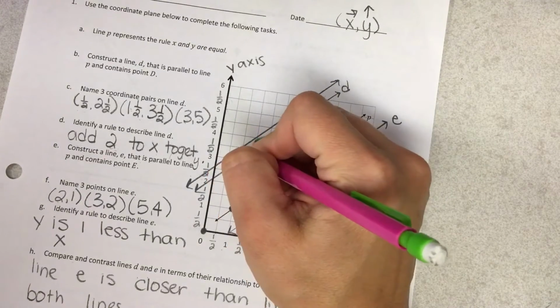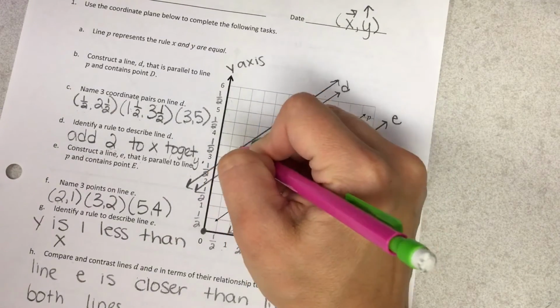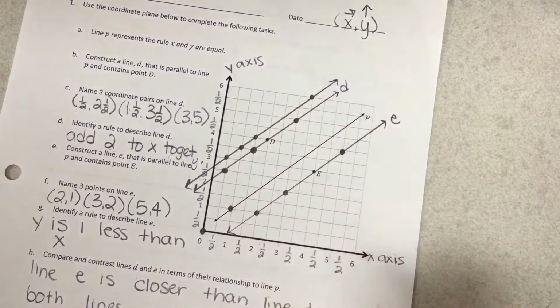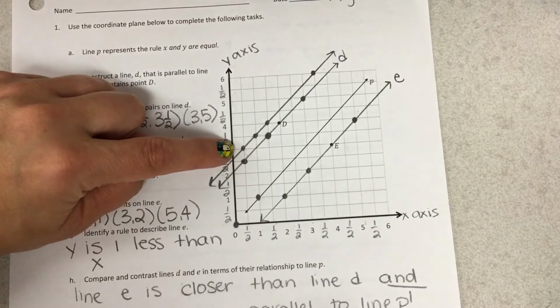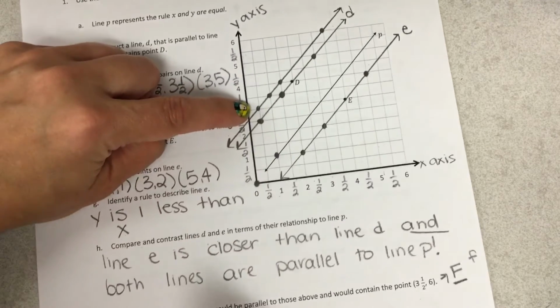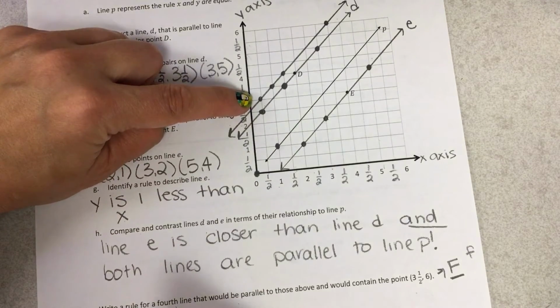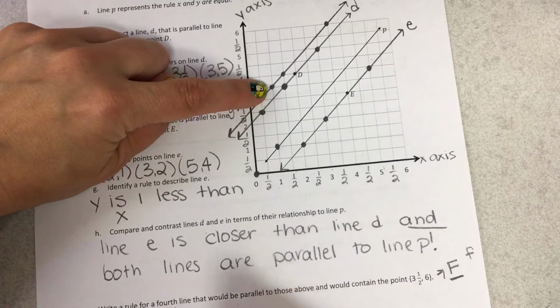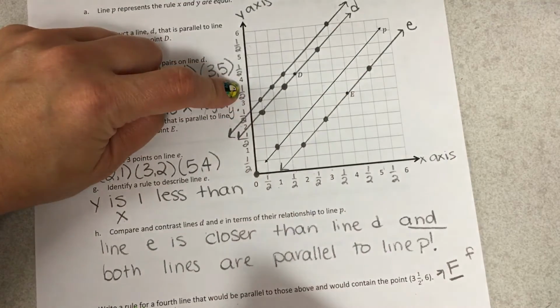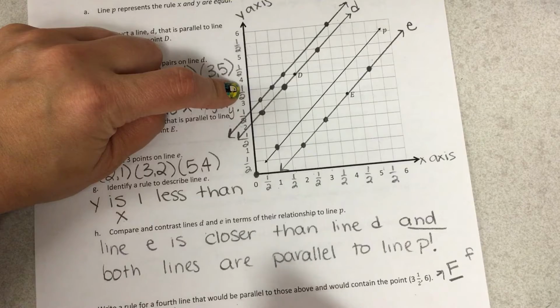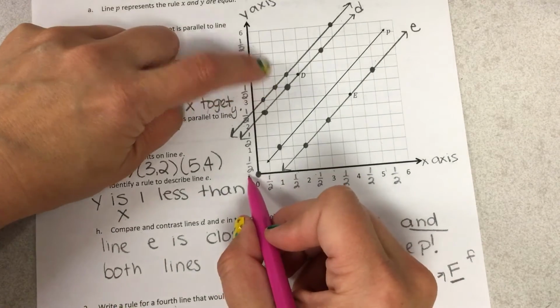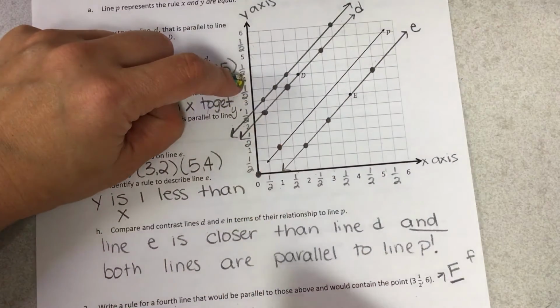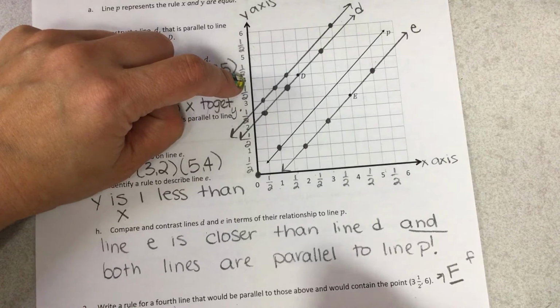What I'm actually going to do is find 3 plots on here to figure out what this is. So the first one is going to be a half, because I went over a half and I went up 3, and I went over 1 and I went up 3.5, and then my next one was I went over 1 and 1/2, and then up 4.